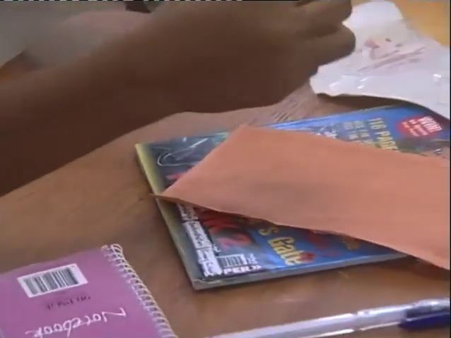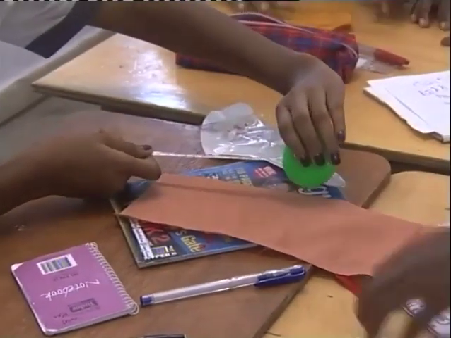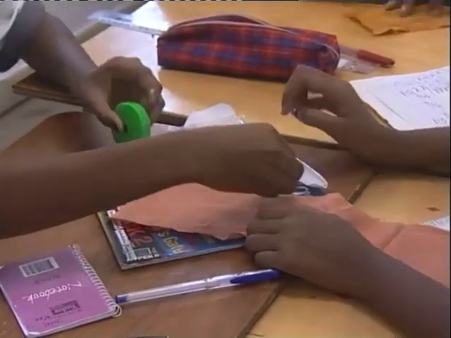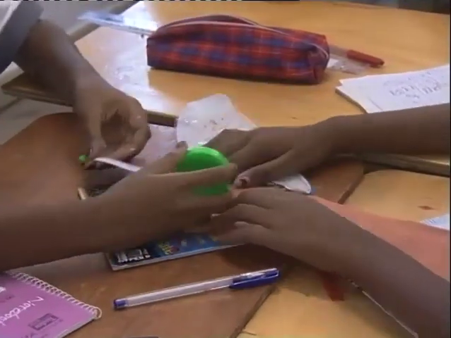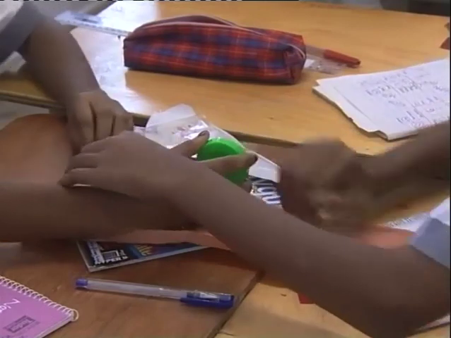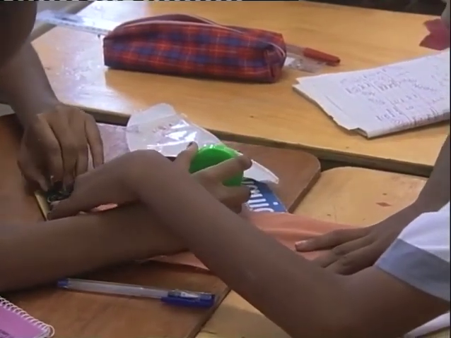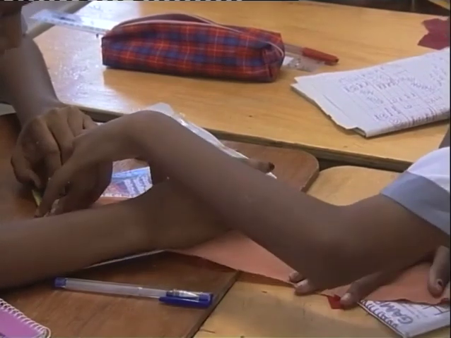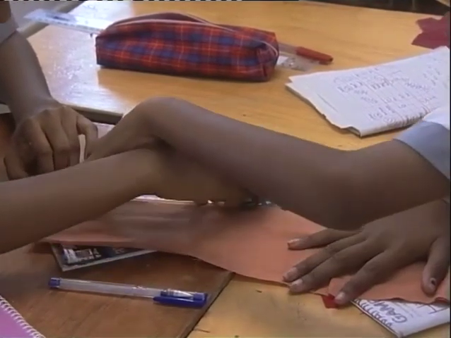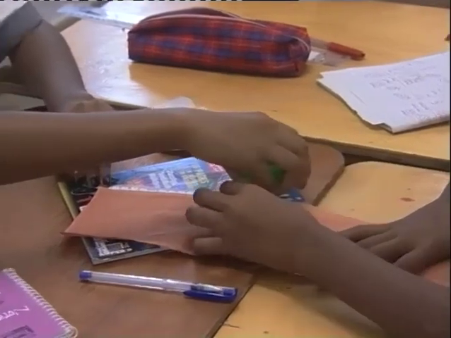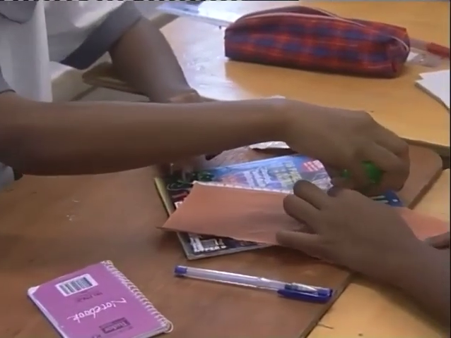Cut the next one so everybody has a piece. Your friends who don't have, give them. But if everybody has one, then the remaining piece of fabric, I'd like you to put them back in the plastics.